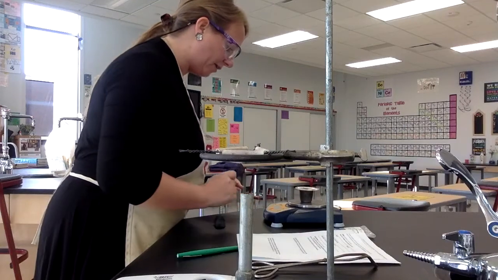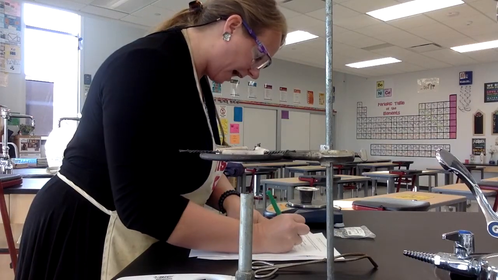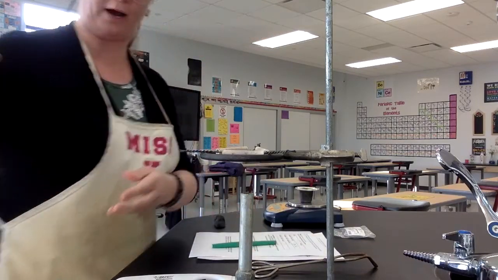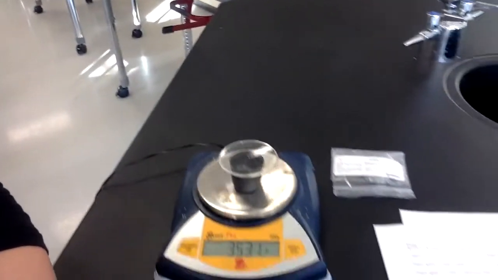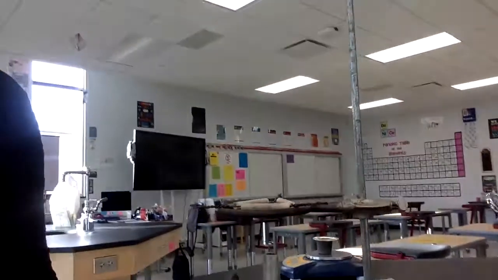And I put that on there, and I get a mass of 35.31 grams. I'll go ahead and show that to you so you've got that there. All right, so 35.31 is the first mass that we will record.